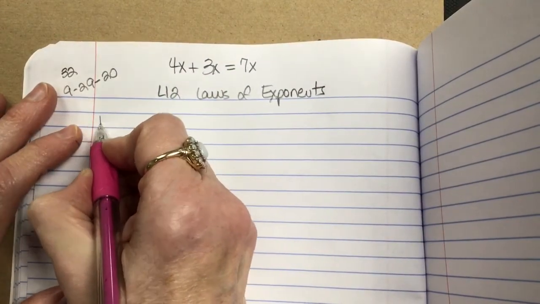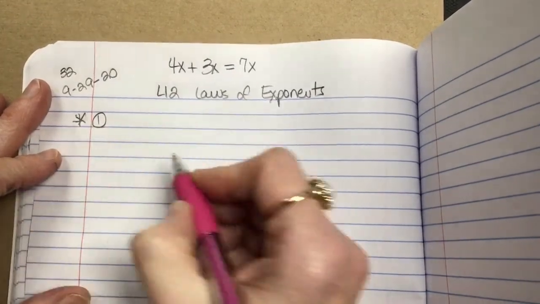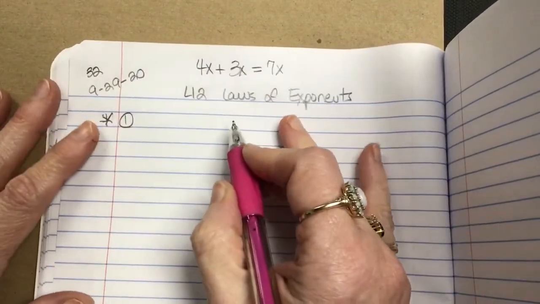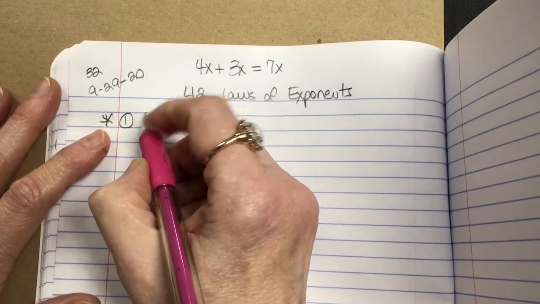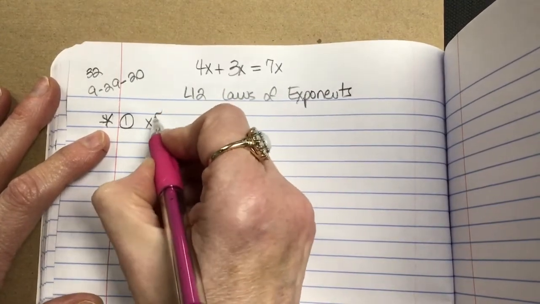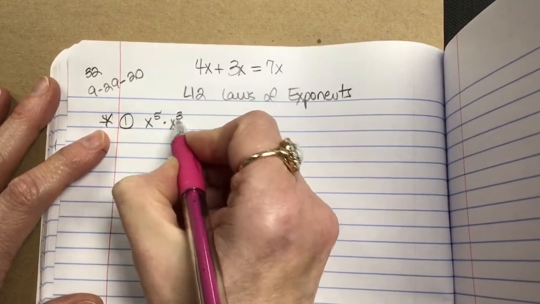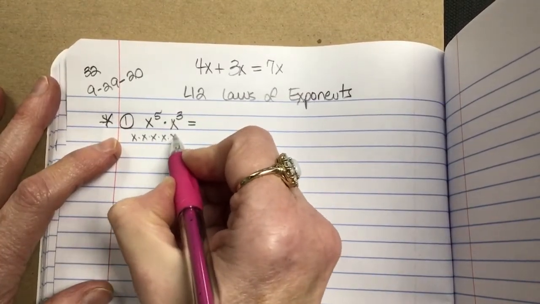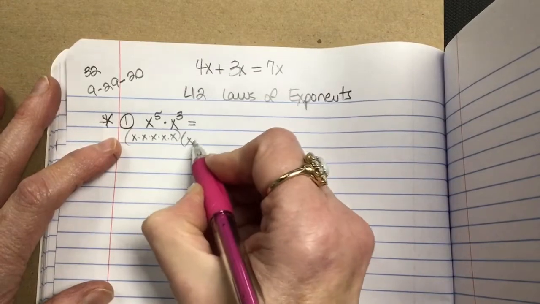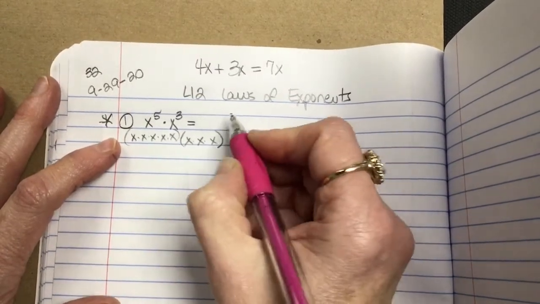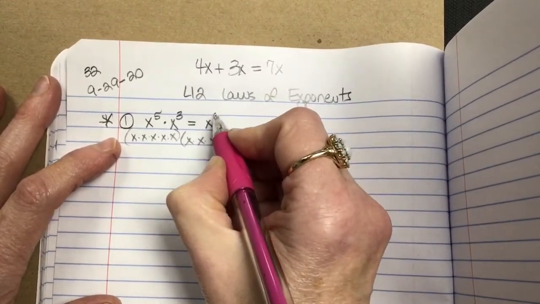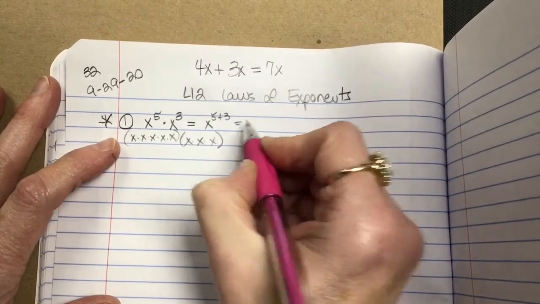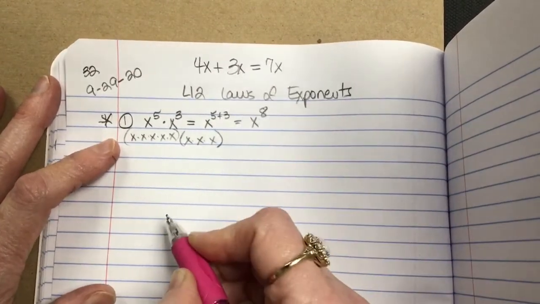So number one, we're going to start with just the basic law of exponents when you're multiplying like bases. If I have x to the 5th times x to the 3rd, 5 x's and 3 x's, when it all comes down to it, you're multiplying 8 x's, and so the shortcut is you can add your exponents.